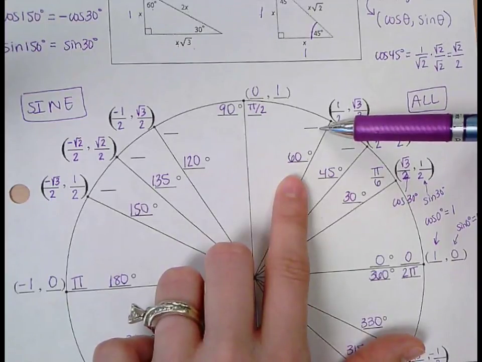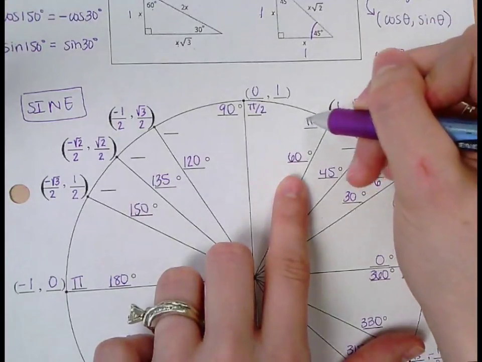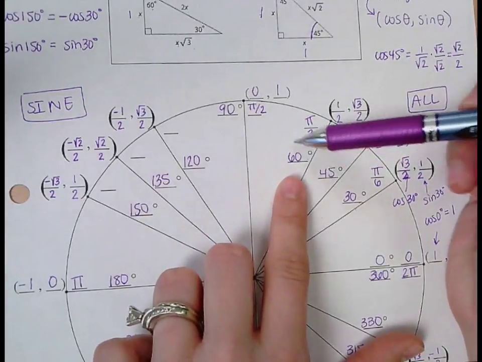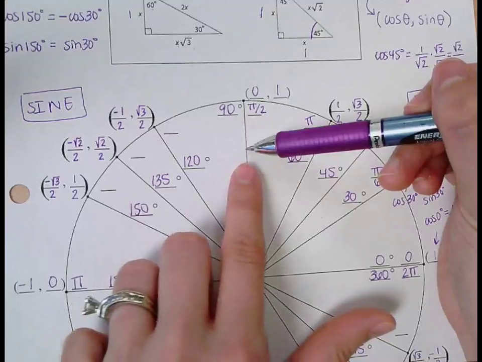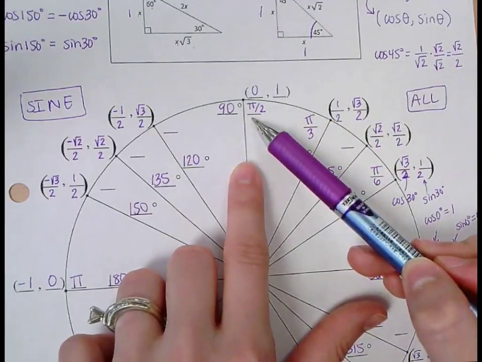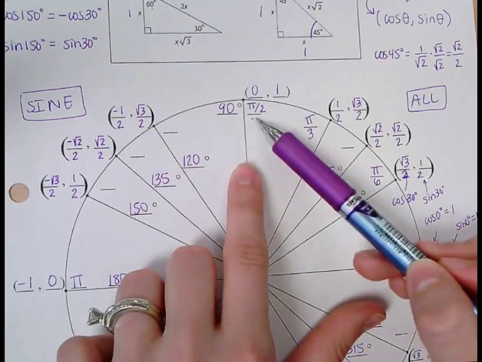But 2 over 6 reduces to 1 over 3. So this is pi over 3. It would be 2 pi over 6, but that's pi over 3. If I go another 30 degrees, that brings me to 90. That would be 3 pi over 6, and 3 over 6 is 1/2, so pi halves makes sense.